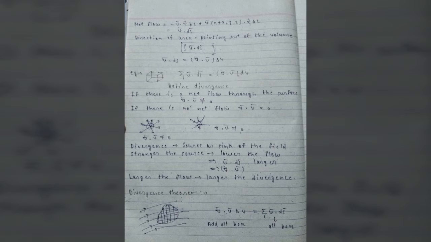In this volume, I divide this volume into very small rectangular boxes. Very, very small. I am making it two-dimensional, but assume these are boxes.